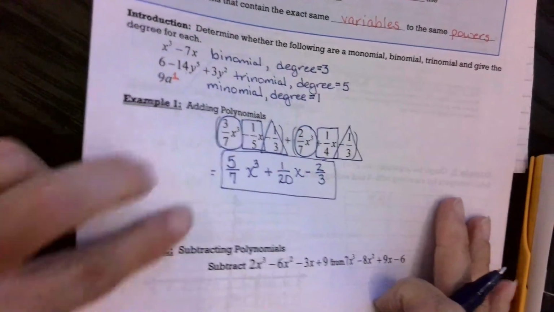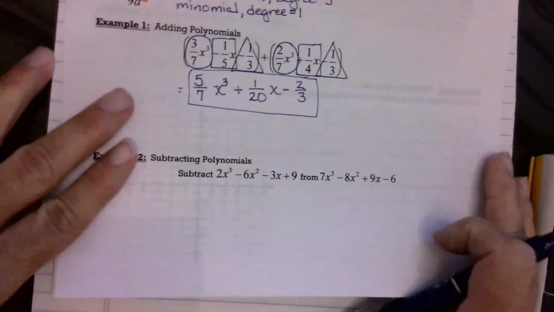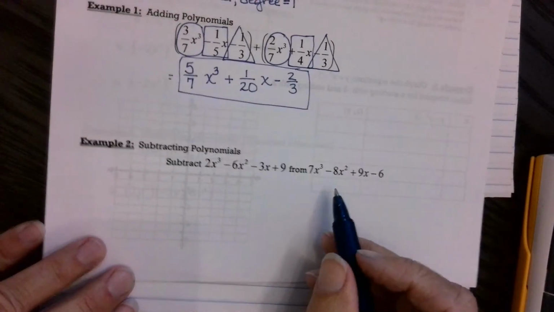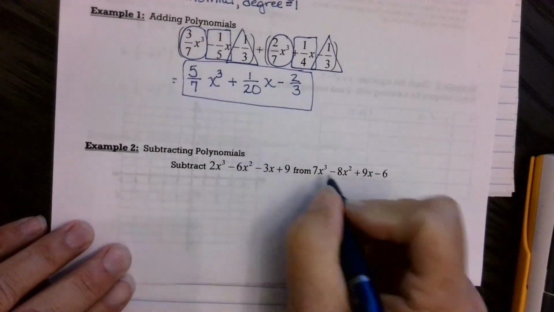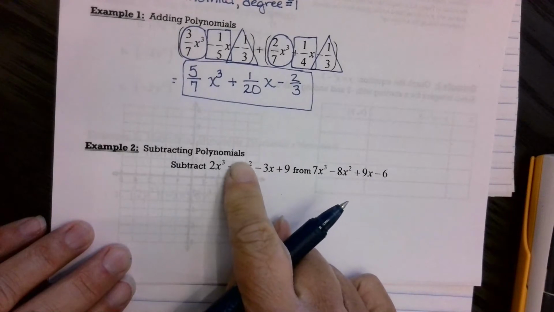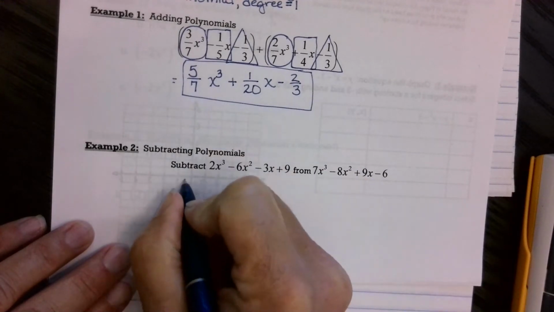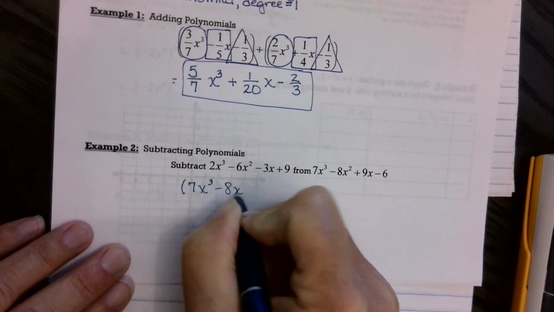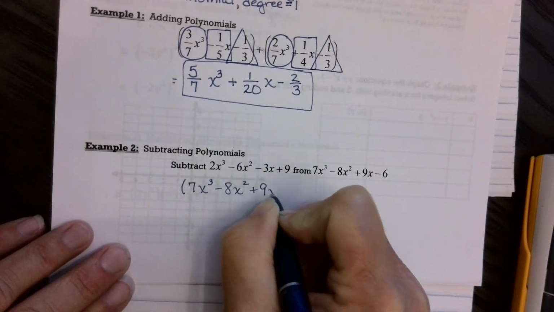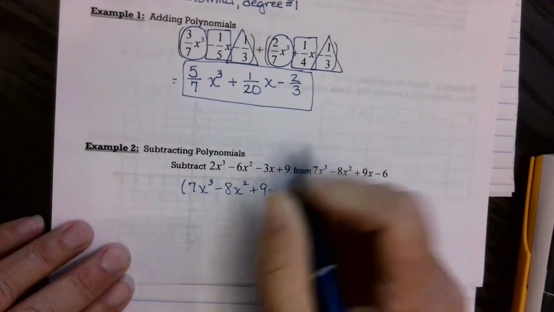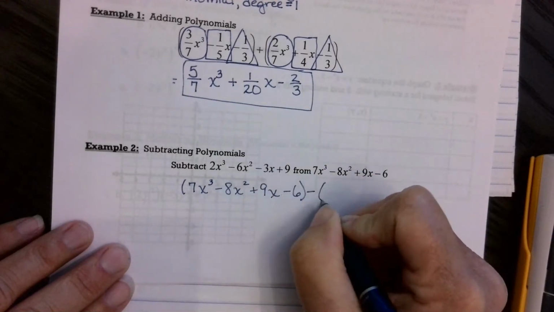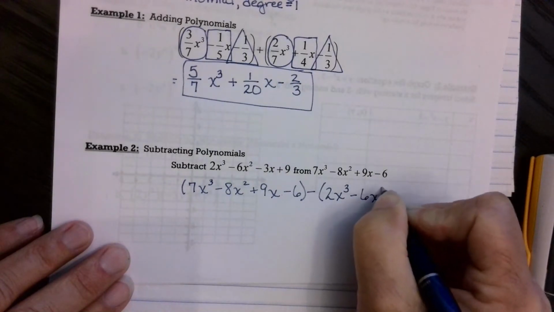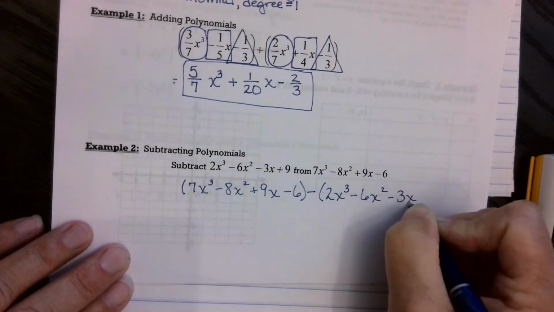You have to be careful when it says subtracting from. This is really weird. Okay, first of all, it's the word subtract from, which means this has to go first because you're taking this and subtracting it from that. So we are starting with this 7x to the third minus 8x squared plus 9x minus 6, and we're subtracting this from it. So it's minus 2x cubed minus 6x squared minus 3x plus 9.